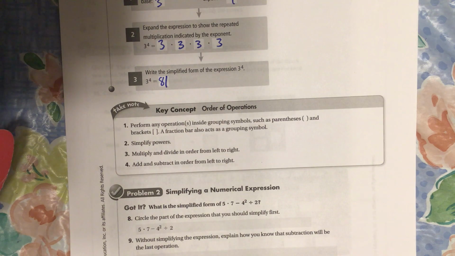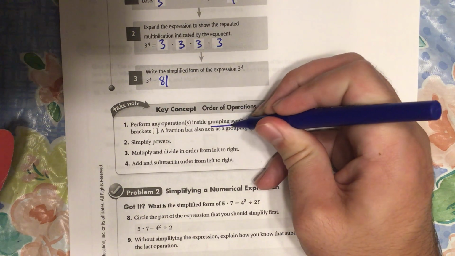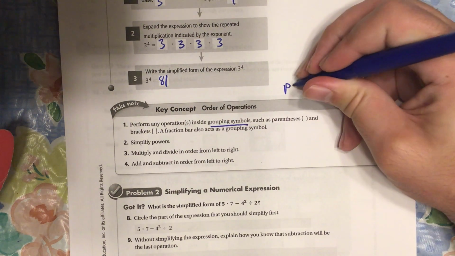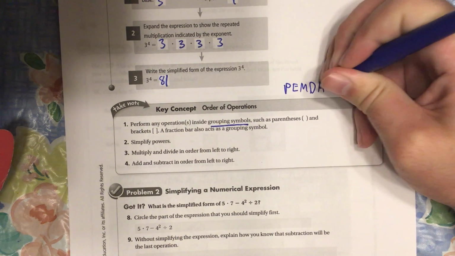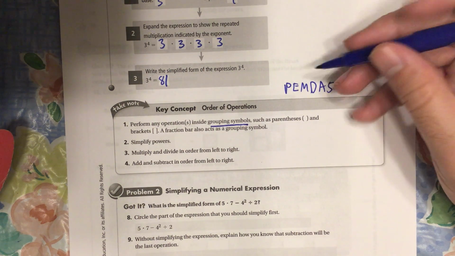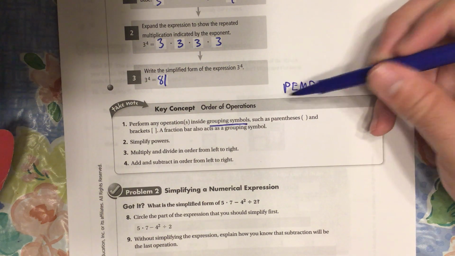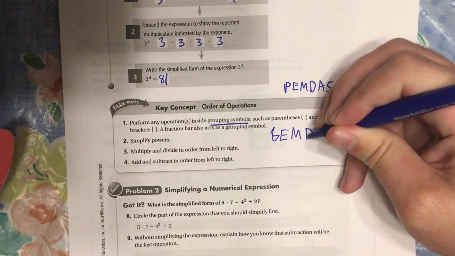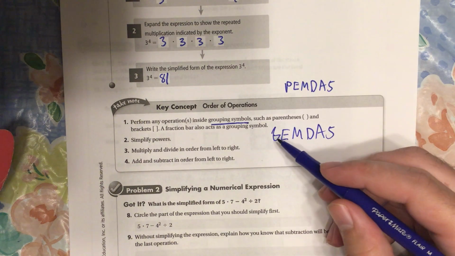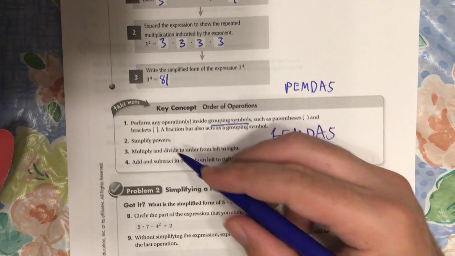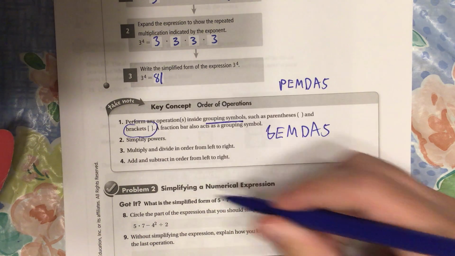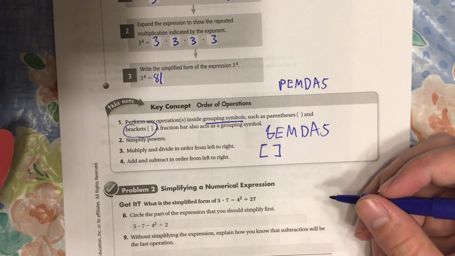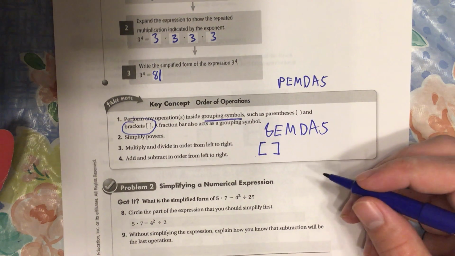Perform any operations inside grouping symbols. Okay, grouping symbols are like parentheses. Guys, so if we remember PEMDAS, right? A lot of people, your teachers actually might not say PEMDAS. Some teachers might say GEMDAS, because it's not always going to be a parenthesis. Sometimes you might see these brackets here, right? These little brackets, which will also be used in math and kind of mean the same thing as parentheses do.